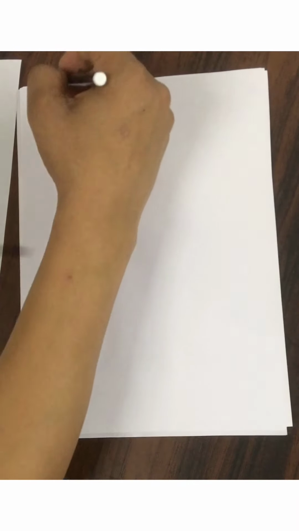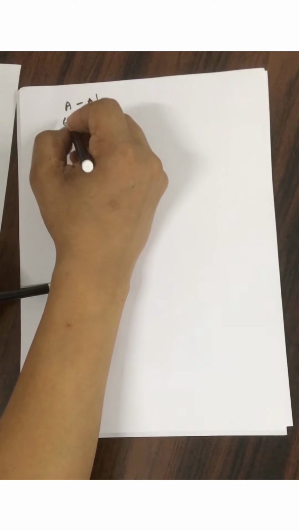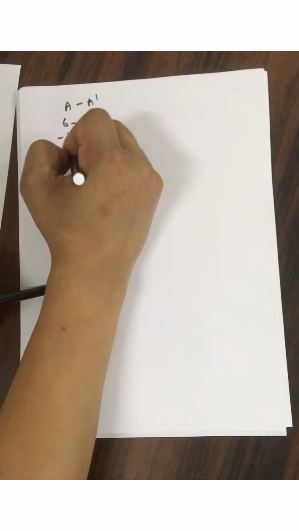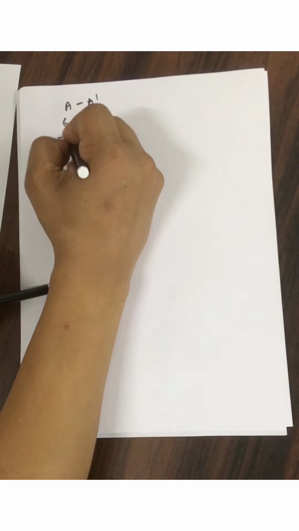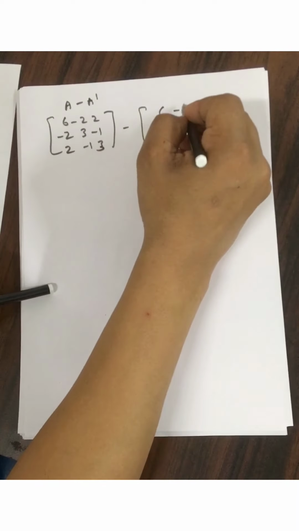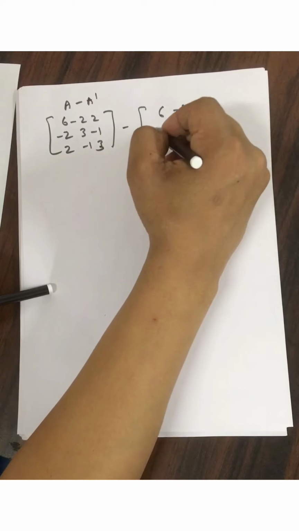Now let's go ahead. We'll find now A minus A dash. What is A? A is 6, minus 2, 2, minus 2, 3, minus 1, 2, minus 1, 3. I'll be slightly faster, because it's the same, so no changes.